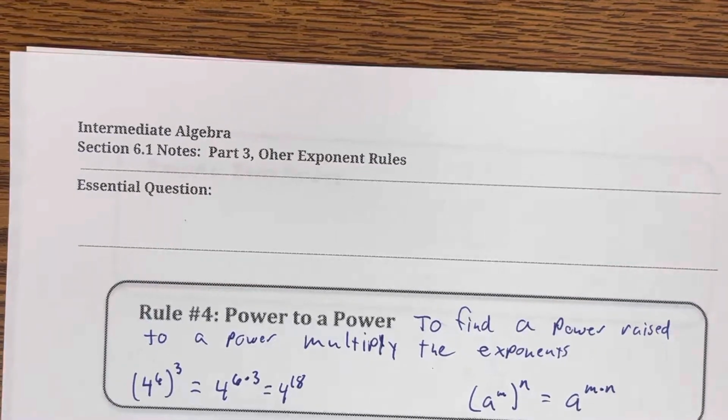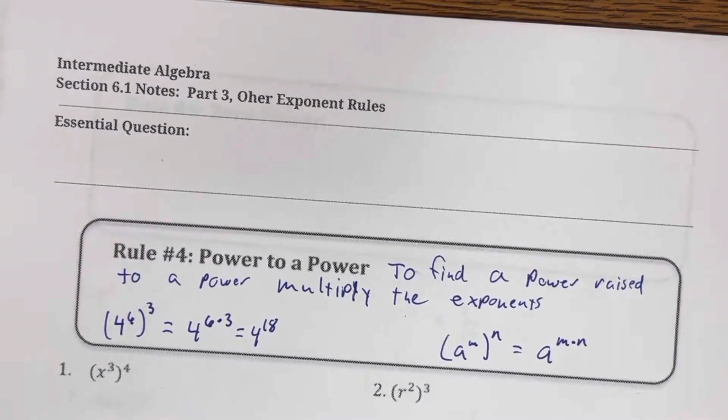All right, Mr. Ahmed here for 6.1 part 3. Today we're going to work with powers of powers, and then also when we see our parentheses, we are going to distribute the exponent to every factor inside the parentheses.